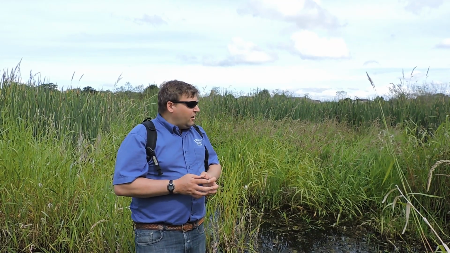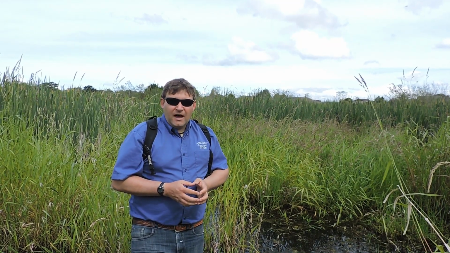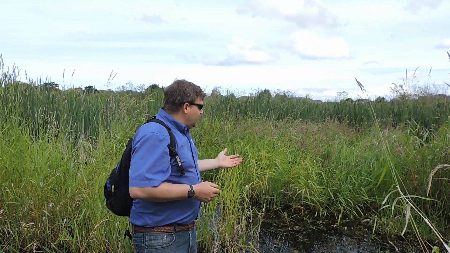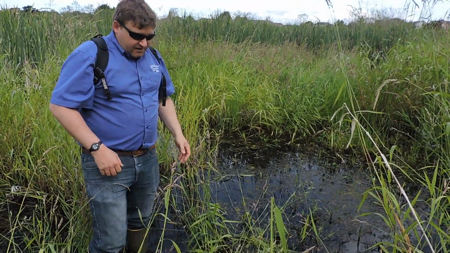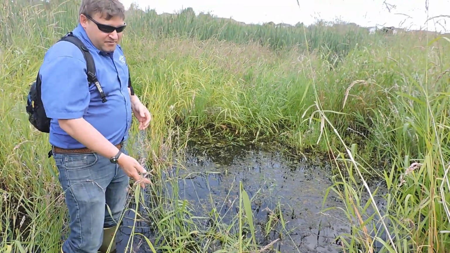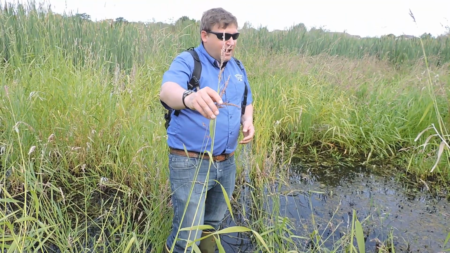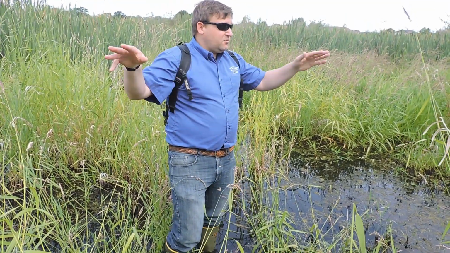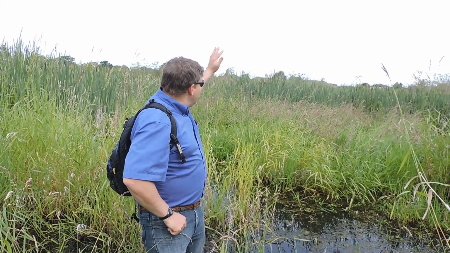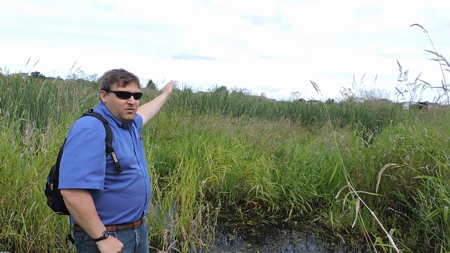So we are in Flett Wetland on the outdoor lab of Clover Park Technical College. And in the wetland, we have some plants here. Probably one of the more abundant ones is the invasive reed canary grass that is sort of surrounding me. In the background, we do have cattail, Typha latifolia.